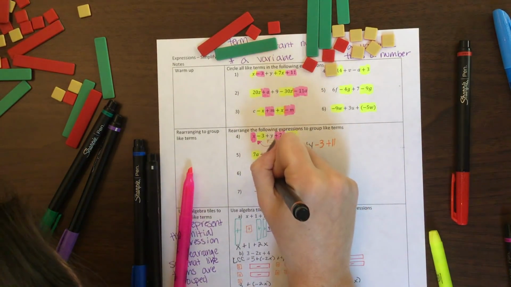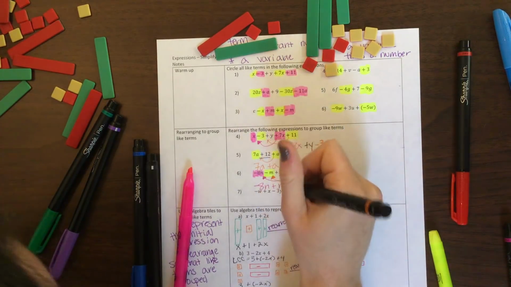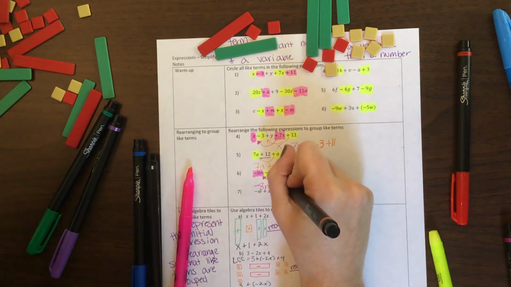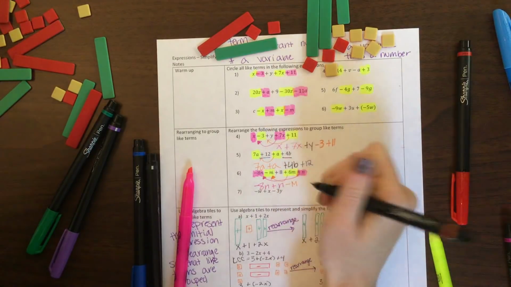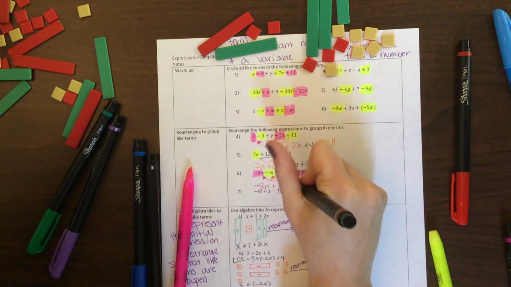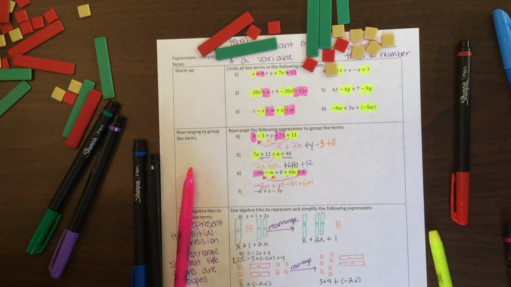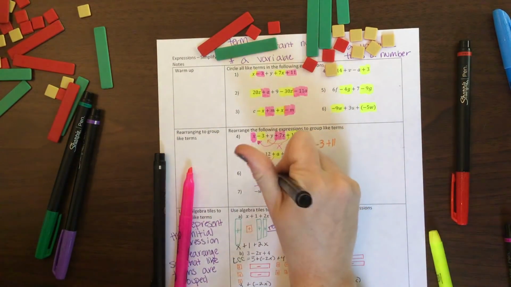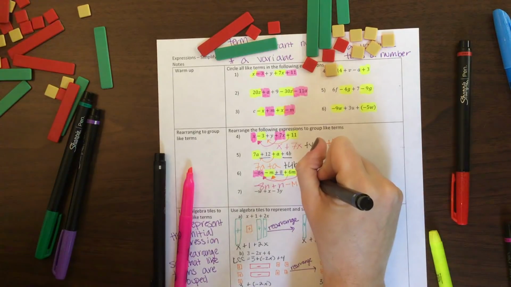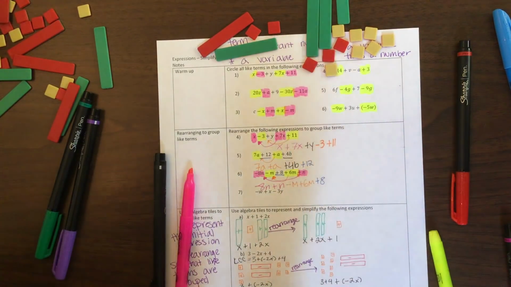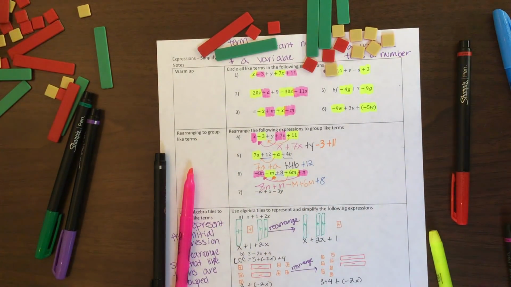Then I'm going to put 6m by minus m, as in moose. So minus m plus 6m. Then I have my constant. It doesn't have any other like terms, so it's by itself. All I'm doing is rearranging the expressions. Let's look at number 7.